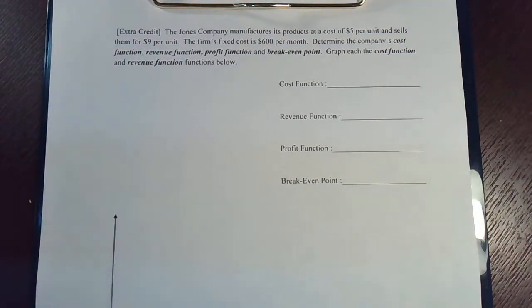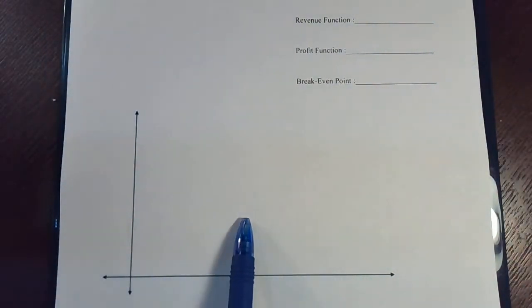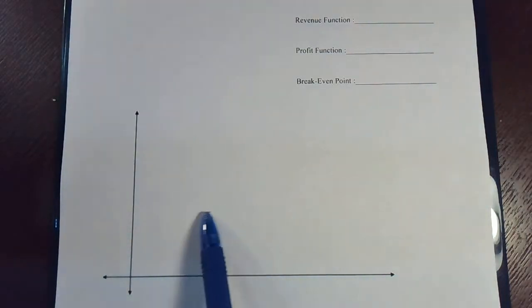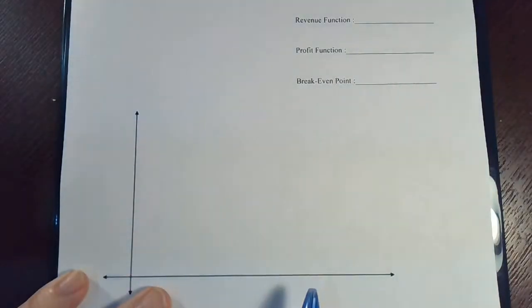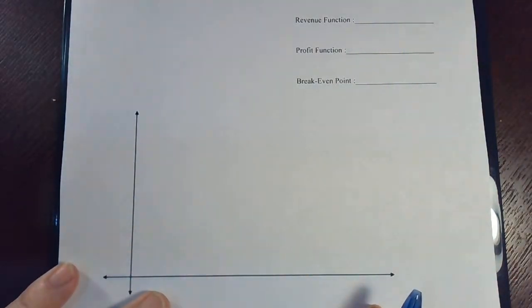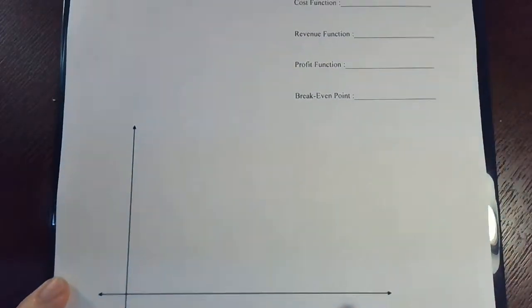For this last problem, we just need to come up with a few functions and then graph them. Notice I didn't give you a big XY grid, so you don't have to be too precise on this one. You don't have to label every point on the graph; it's just going to be a vague graph. You'll see what I mean in just a minute.